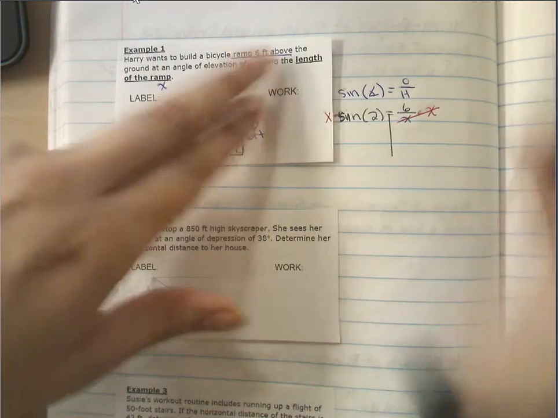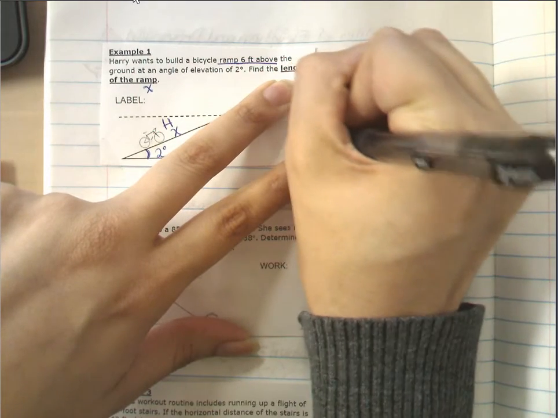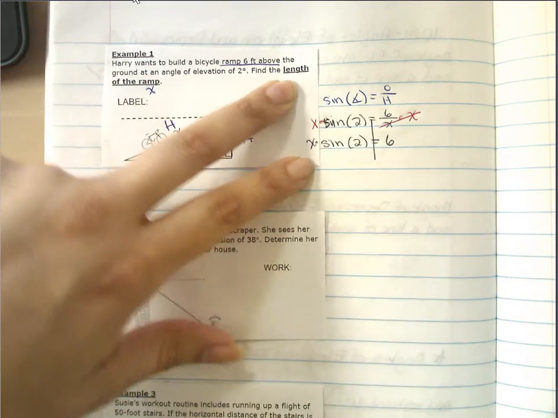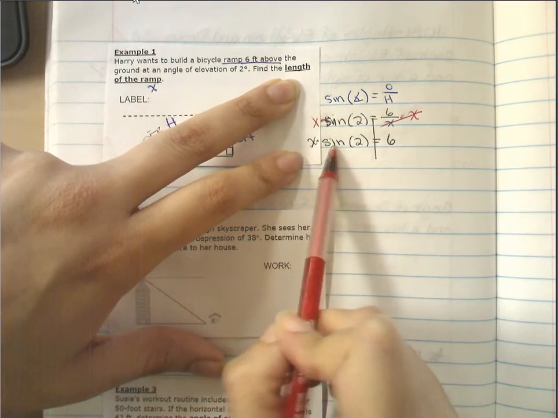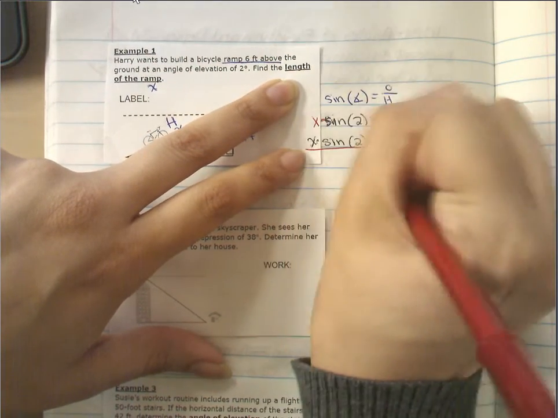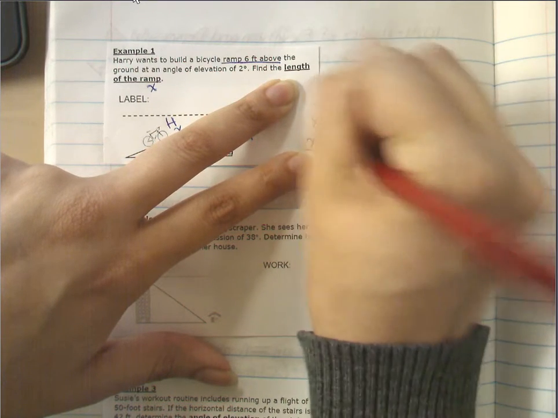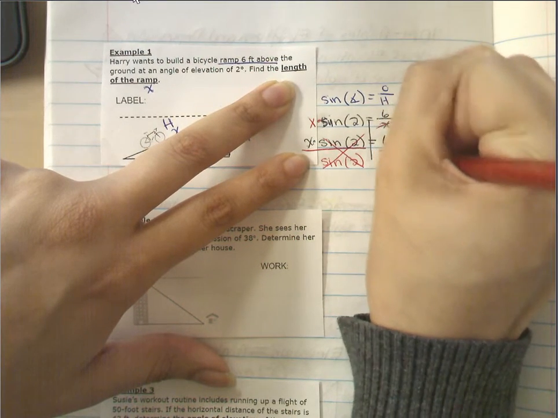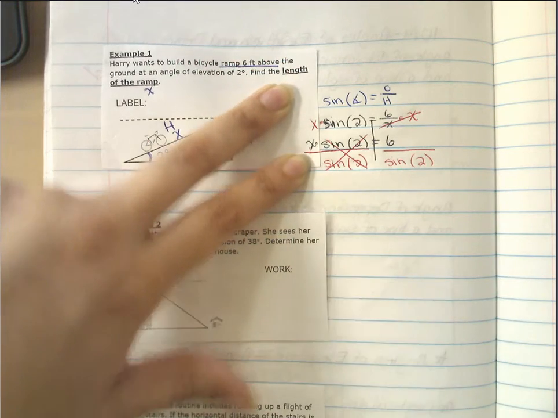So now the only thing that's left on the left side is the 6, and on the right side I have x times the sine of 2. So I am not done yet because the x is not by itself. I gotta get rid of the sine that's right next to it. So the opposite of multiplication is division. So I'm gonna divide by the sine of 2 so that it cancels out. But I gotta do it on both sides. I gotta divide by sine of 2 on the right side. And so this is gonna give me my answer now.